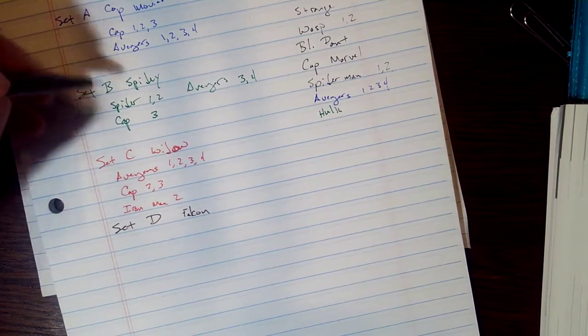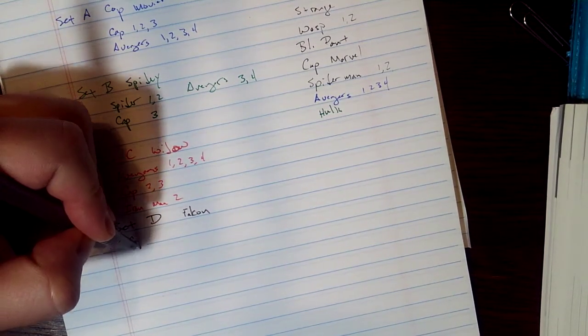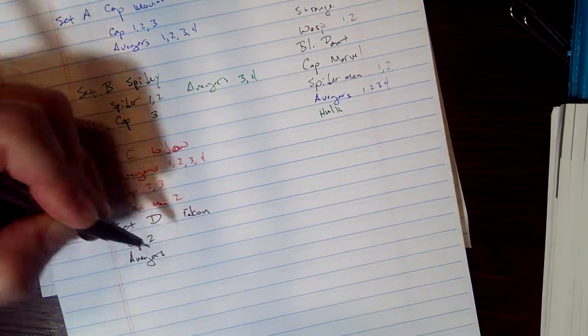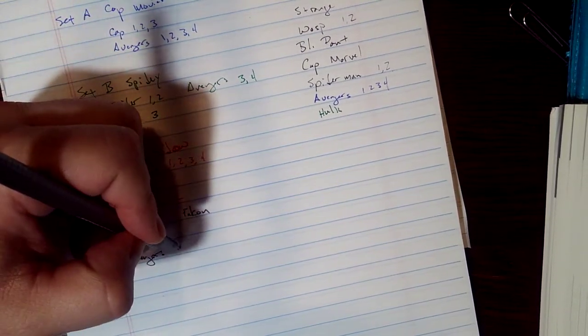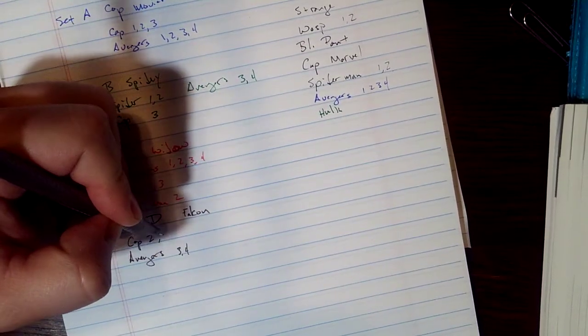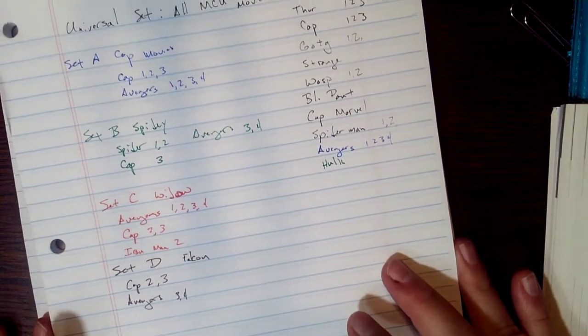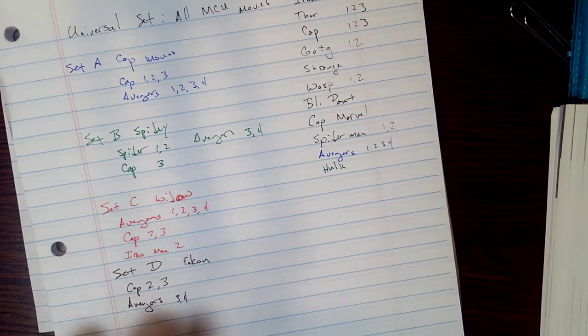Okay, so he is in Cap 2, Avengers 3 and 4, and Cap 3. I think he's in Cap 2, Avengers 3 and 4. Okay, that's Falcon. If he's in Avengers 2, that's fine. That doesn't really change anything. But I know he's in the last 2 Avengers. Okay, so here we go.